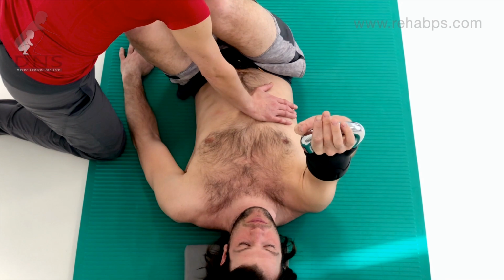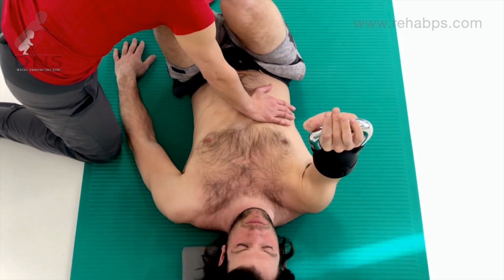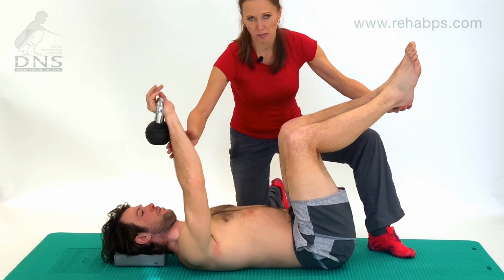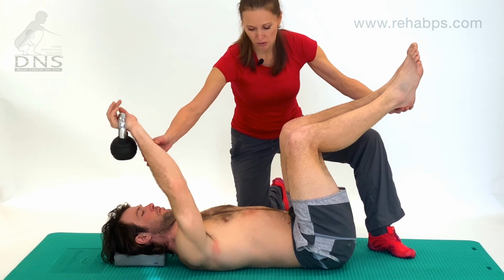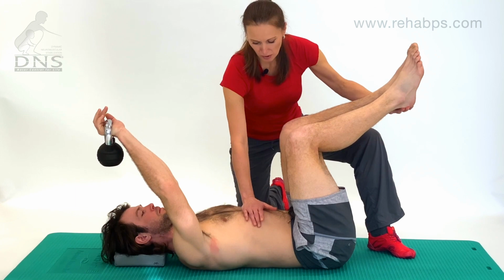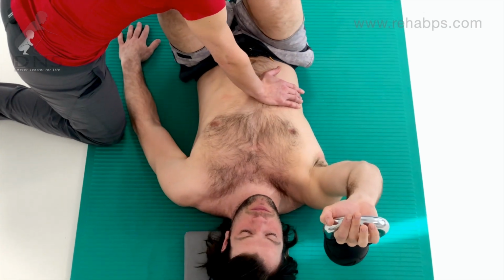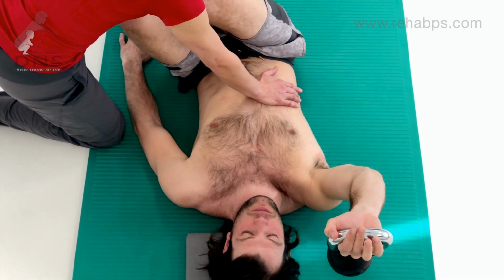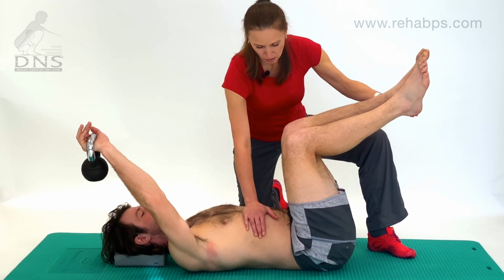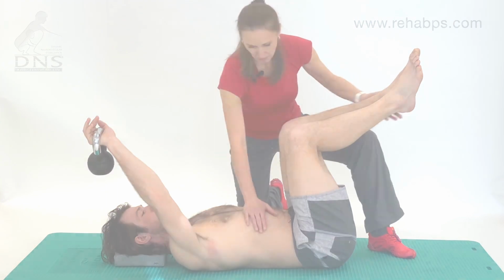Inhaling a slight breath into the belly and now moving the legs to the side and to the other side, maintaining the arm and kettlebell in this position. We increase the difficulty by increasing the flexion in the shoulder. Make sure that the person is able to maintain a centrated position of the shoulder girdle and a neutral chest position. Breathing optimally allows the patient to maintain chest stability. Repeat this exercise several times.